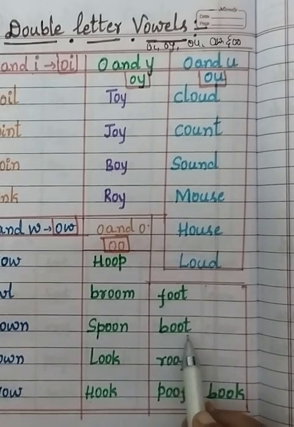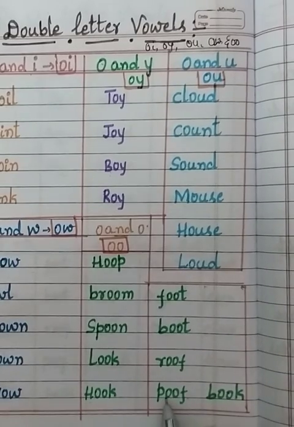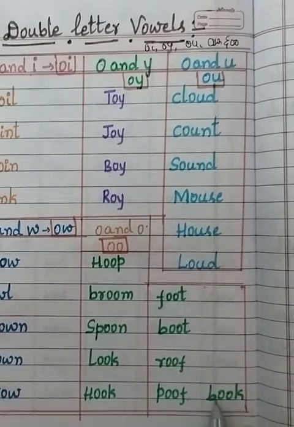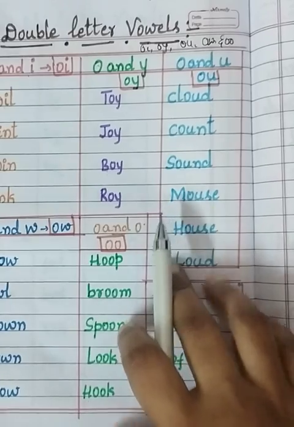Boot, B-O-O-T, boot. Roof, R-O-O-F, roof. Poof, P-O-O-F, poof. Book, B-O-O-K, book. So, these are all the examples for the double letter vowels.